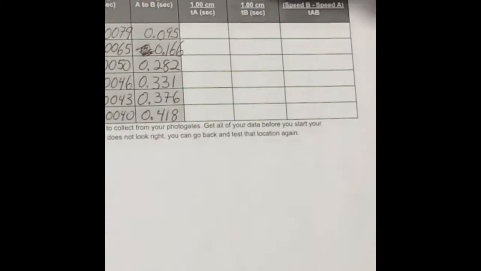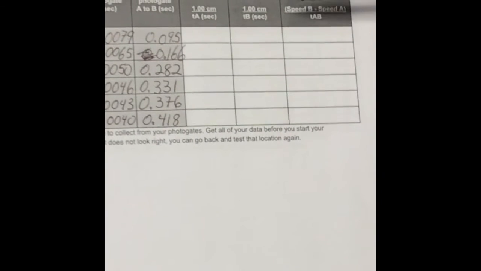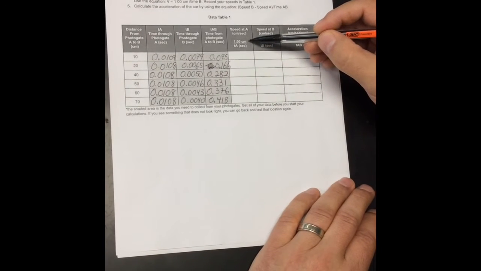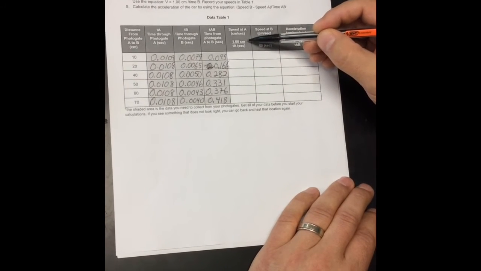All right, and so first we need to calculate the speed at A. And just to point out, your data table might look different than this one, but all the data is going to be the same depending on which version you have. It's not important which version, the data is important. So speed at A, we're going to take 1 centimeter, which is the width of the car's flag.